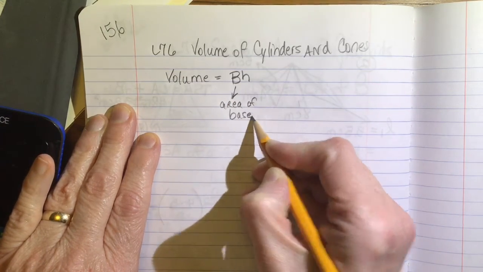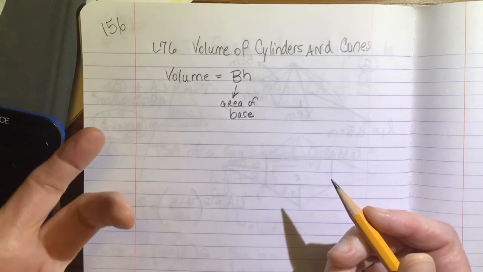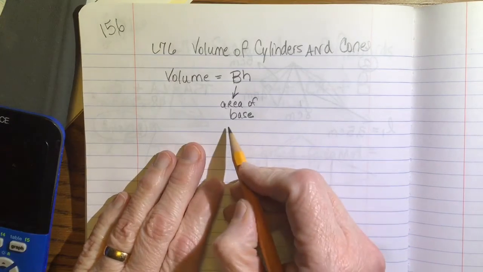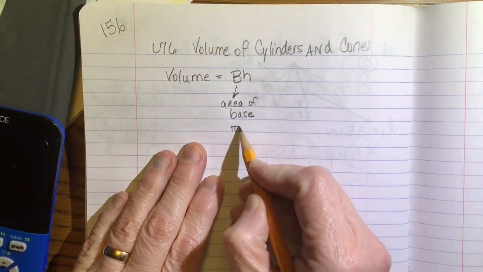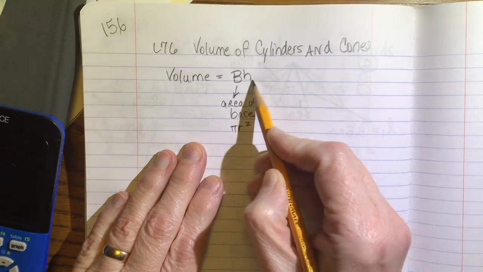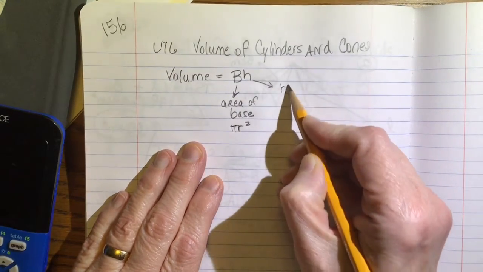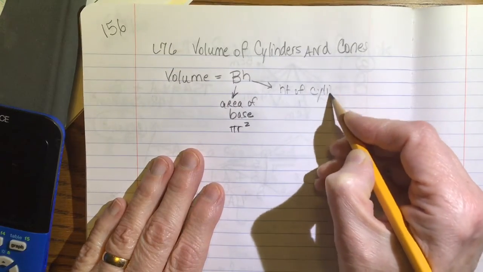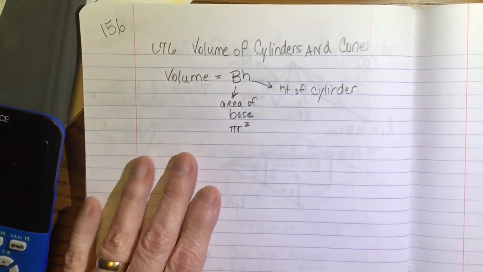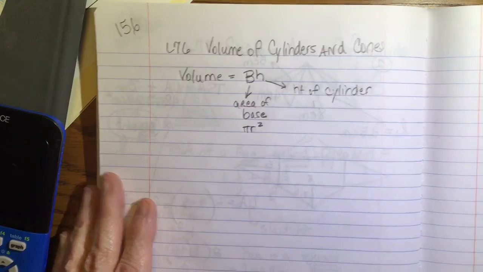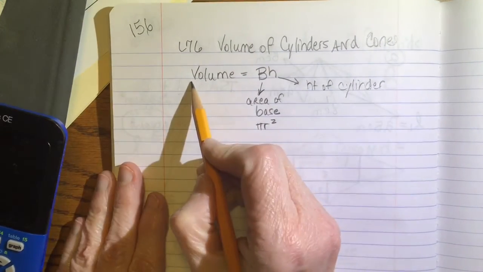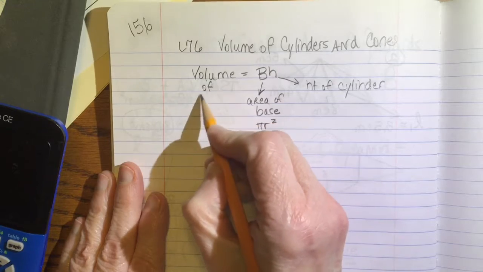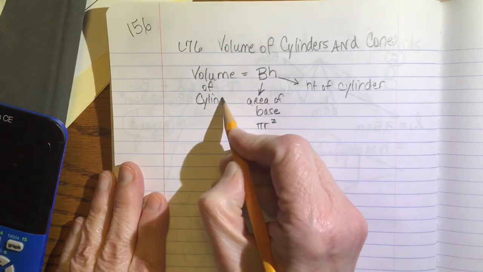A cylinder and a cone's base is going to be a circle. So the area of a base will always be pi r squared. And then the height of the cylinder. So let's do an example of a cylinder, and then we'll do an example of a cone. So there's your formula for volume of a cylinder, which is just a fancy name for a can.